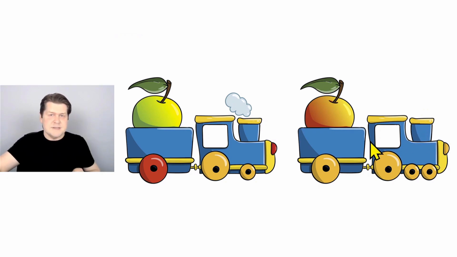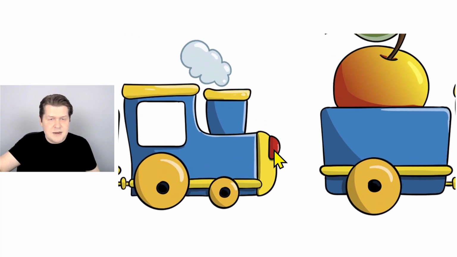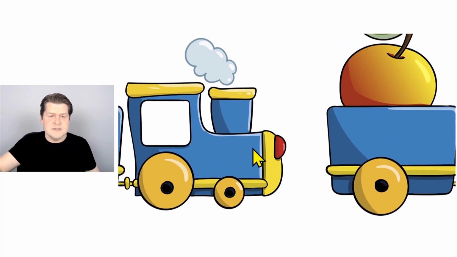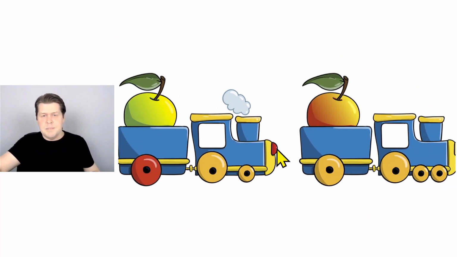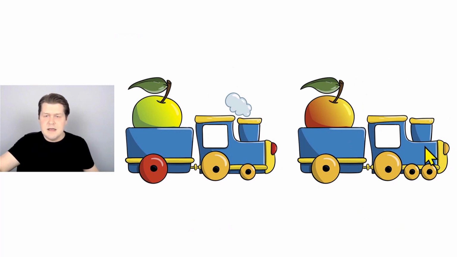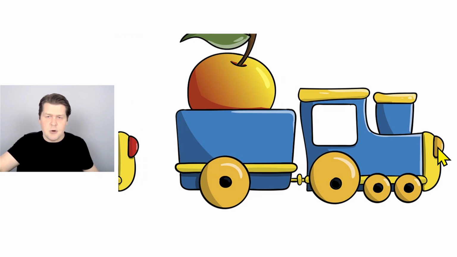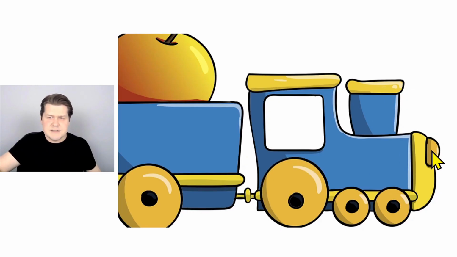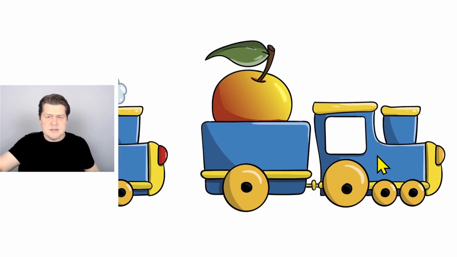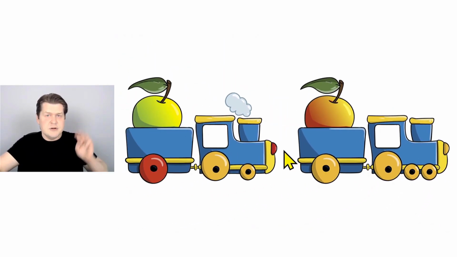The third difference we found was that in the picture on the left, the headlight on the front of the steam engine is red, but in the picture on the right, the headlight is yellow or orangish yellow. It's a little bit orange. So the headlights are different colors. So that's the third difference.